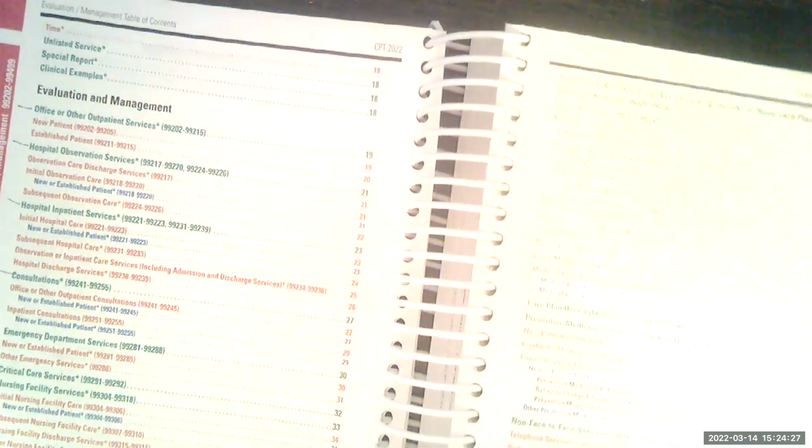If you do not like that, you can come to the index like you would in the ICD-10. This index is not as well cross-referenced as the ICD-10. However, you can still come in here. It's got office and other outpatient services, consultations, established patient, all kinds of different things in here. And it'll send you to a code range.